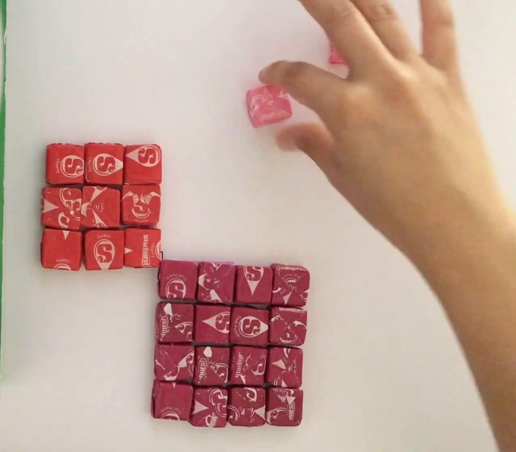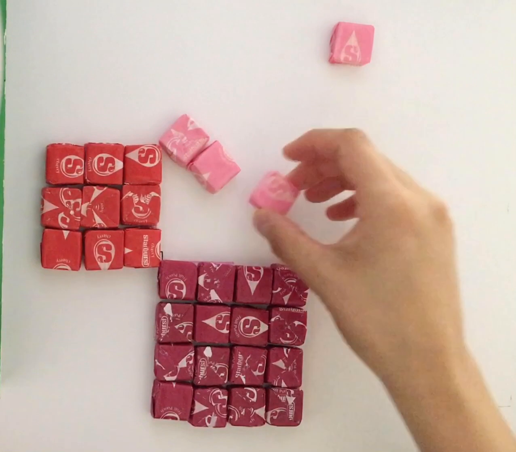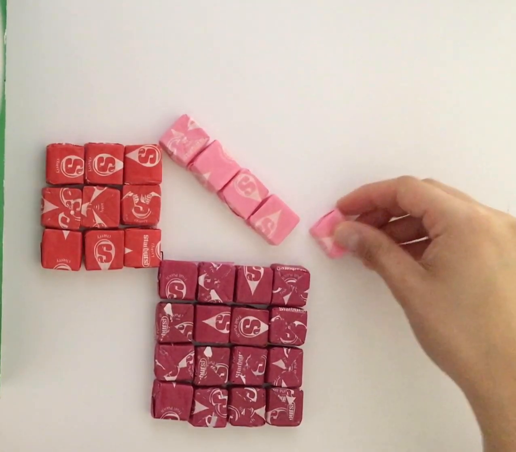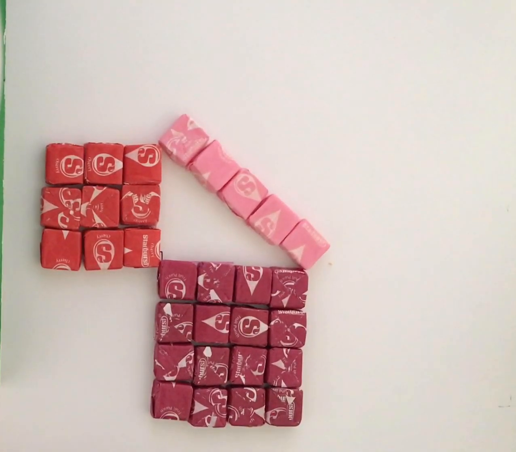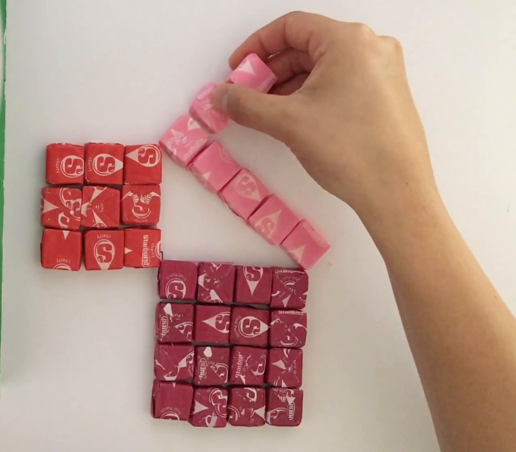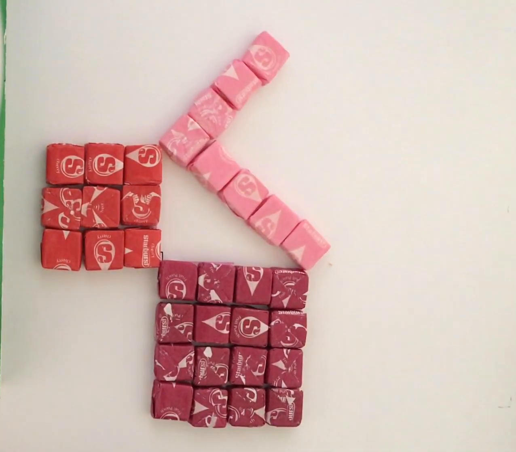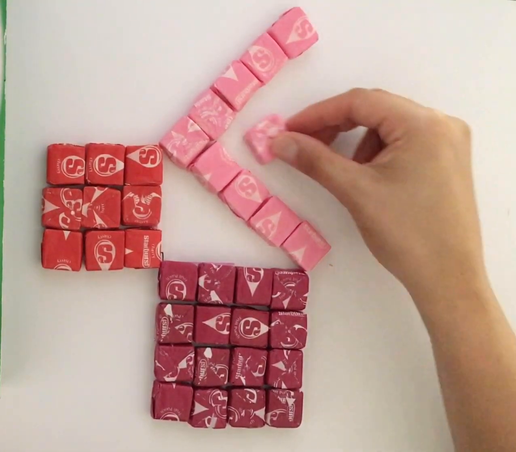So how big is that square? If I have 25, you can see that will be a 5, yep, 5. A 5 by 5 square. And 5 squared is 25. Oh, I don't have enough. Good.